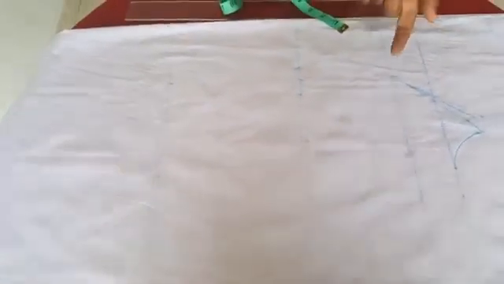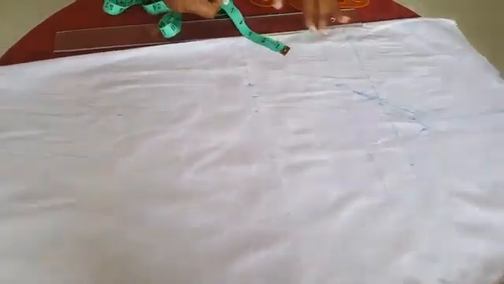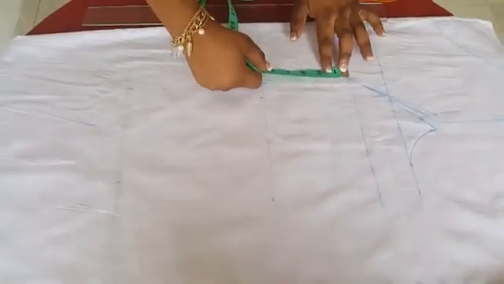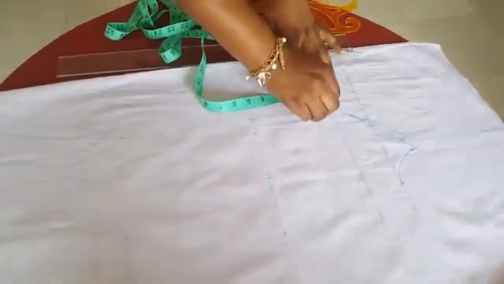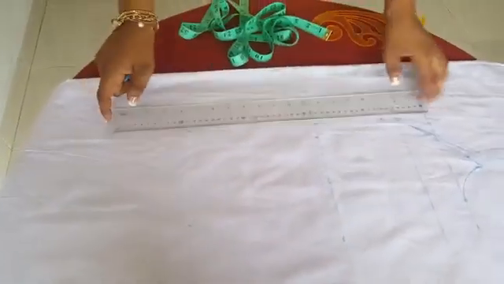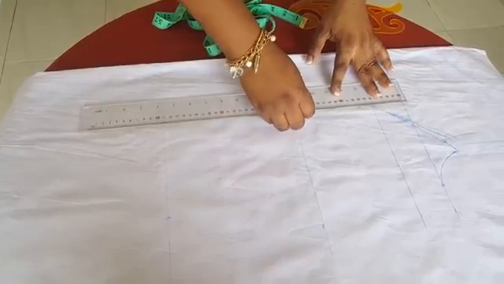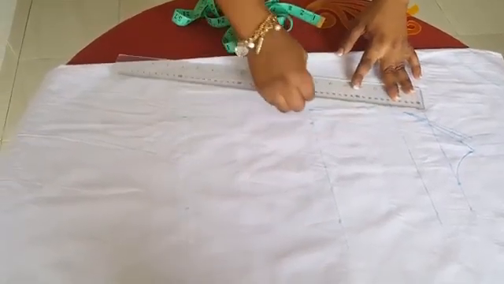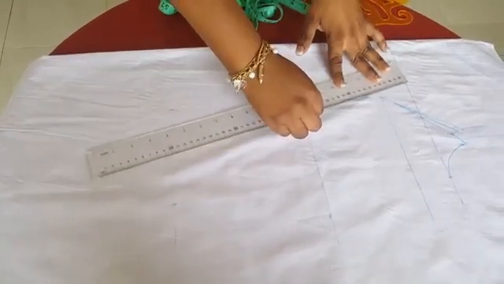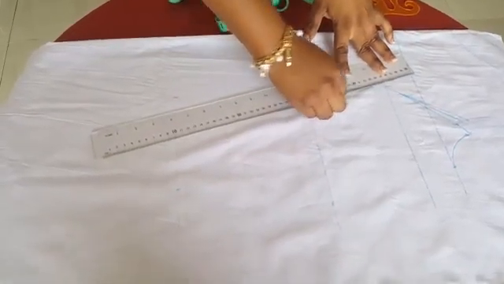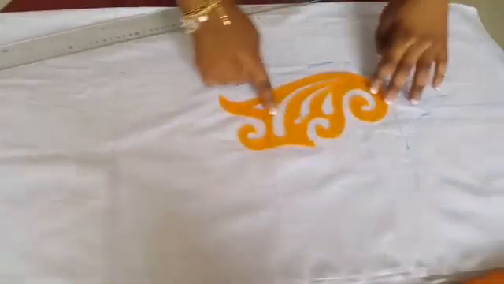Also here, I advise to come down by 1 inch, but it is totally optional. As I've said, it just eases the area around the bust. So this is coming down by 1 inch, and then I will join the lines. So that is it. Having done that, can you see our princess is formed?